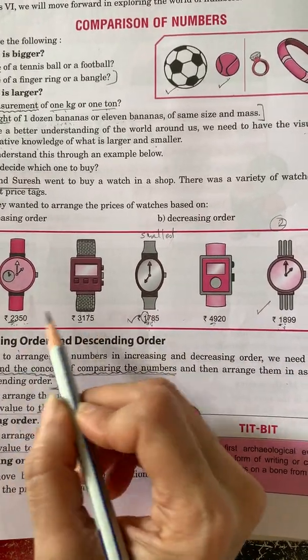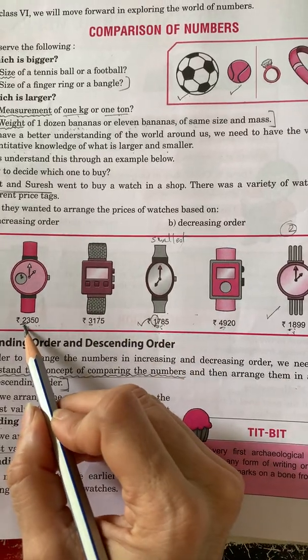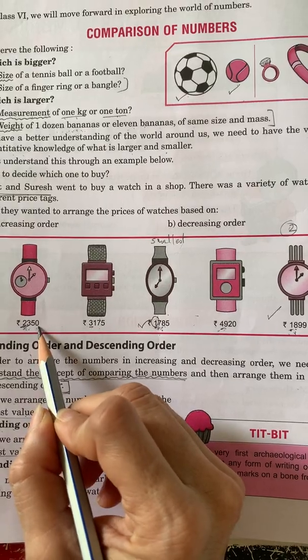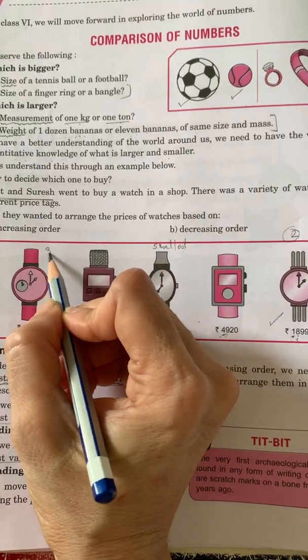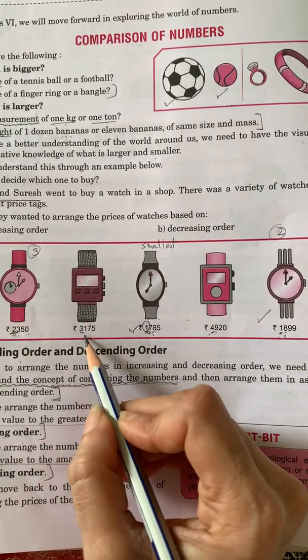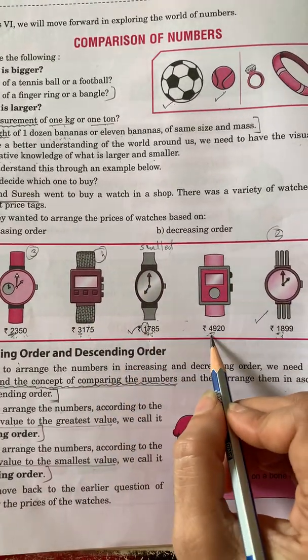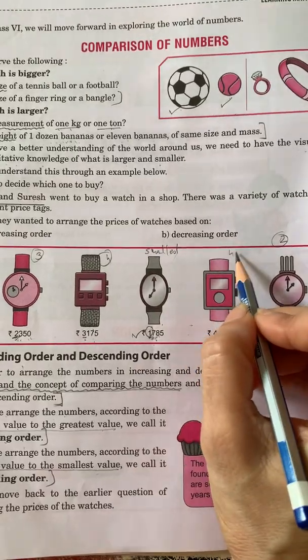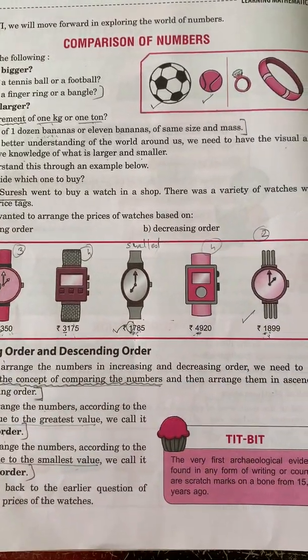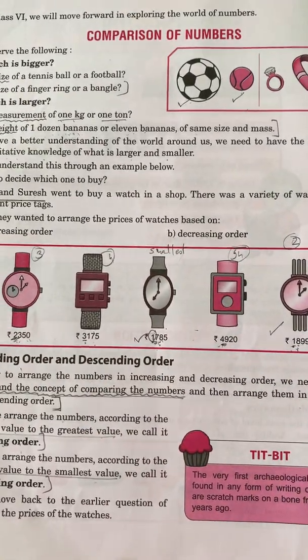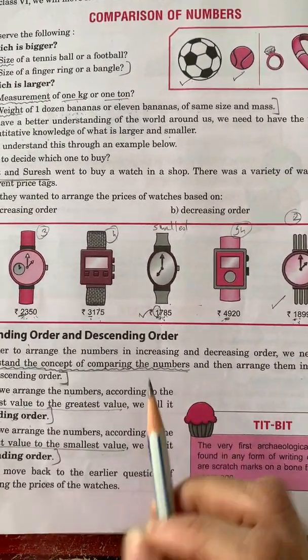Here the remaining 3 watches have first digits 2, 3 and 4, so 2350 will be the third highest, 3175 will be the fourth highest, and here it is 4, so this will be the fifth highest. This way we can arrange it in ascending order.